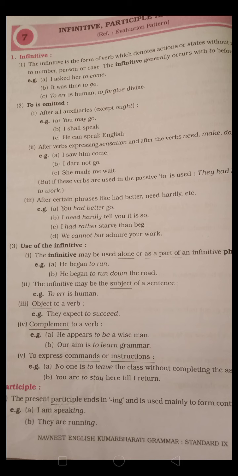Then as a complement of a verb. For example, see, he appears to be a wise man. Here the complement is wise man. Then, our aim is to learn grammar. Learn grammar is a complement. Before that there is to: in the first sentence to be and in the second sentence to learn, as a complement of a verb.